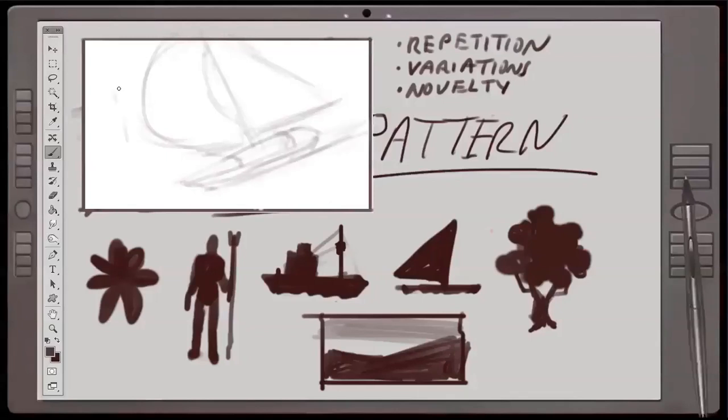And then I could add another sailboat here. Again, I'm just using the sailboat shape, and I'm varying it. So here is the second sailboat, and maybe that shape is a little bit different, something like this maybe, and there's a flag on the top of the mast.